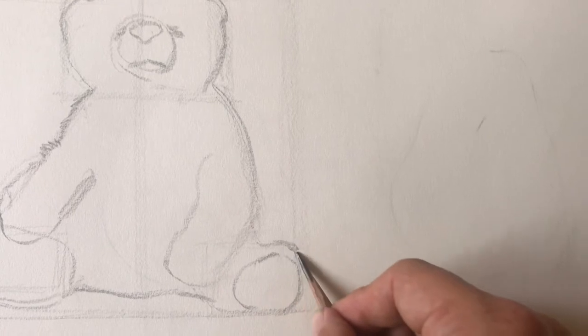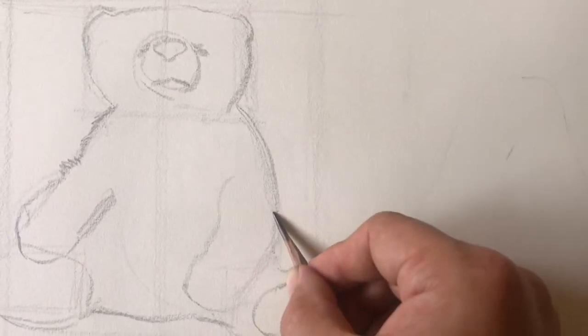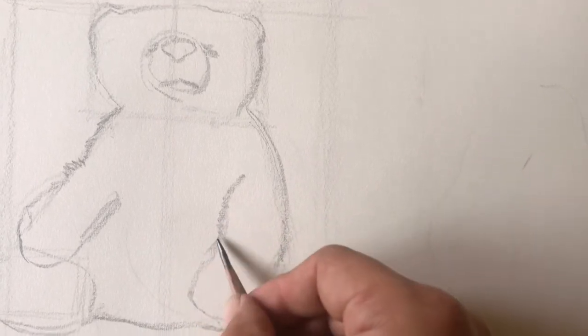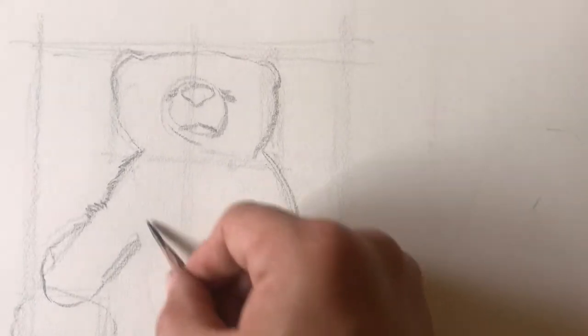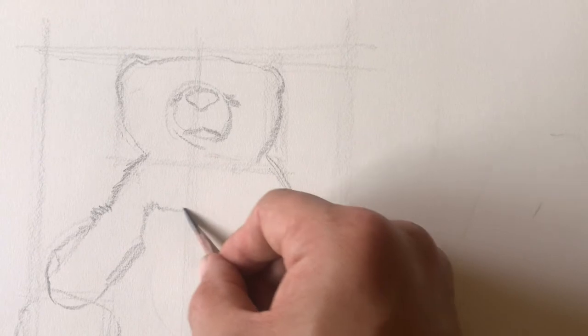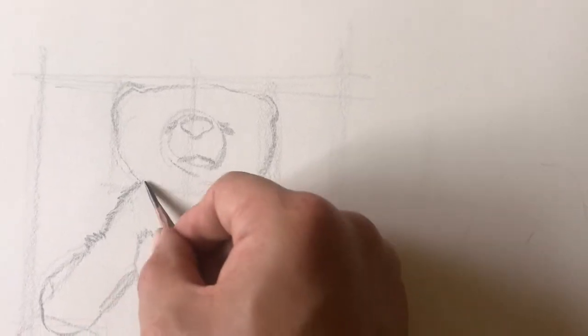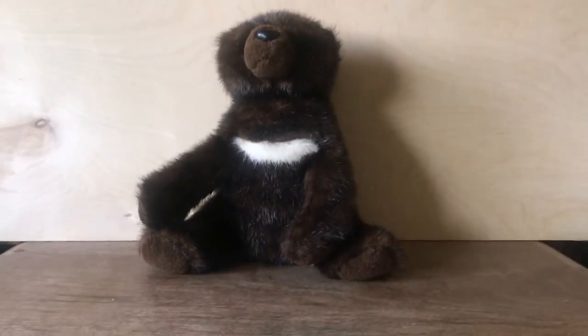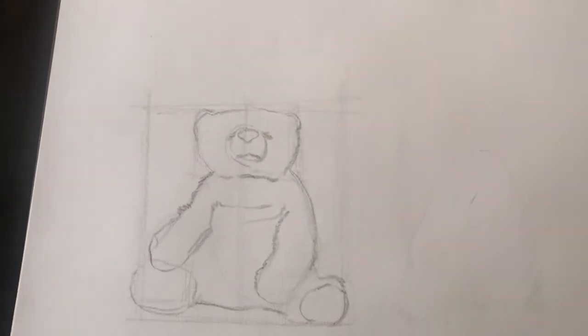Sorry, I'm trying to draw and hold the phone at the same time, so sometimes I forget that I'm filming. Let's put it that way. Okay, so there is your bear, drawn with a combination of measuring tools and also our contour drawing skills.